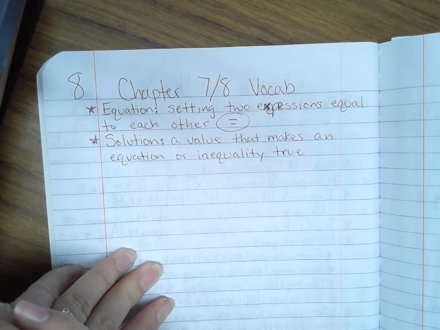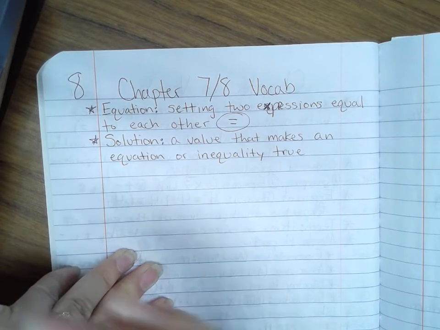So example, when we have x plus 2 equals 4, 2 is the solution to that equation. 2 is what made it true.